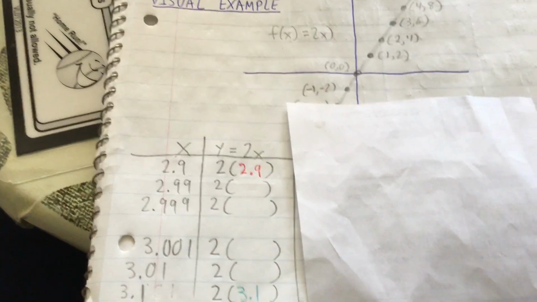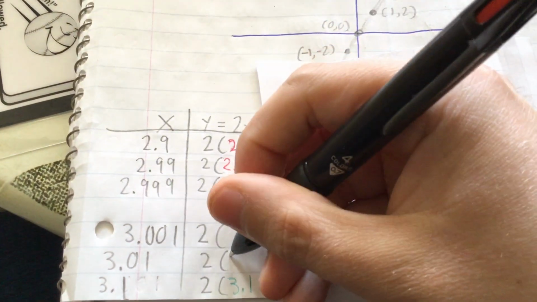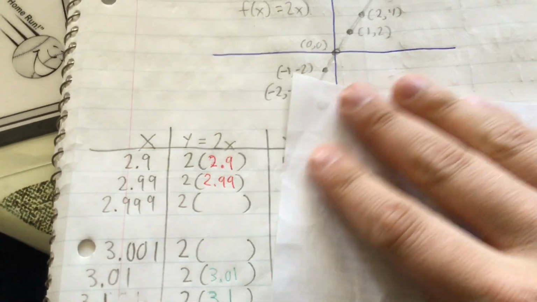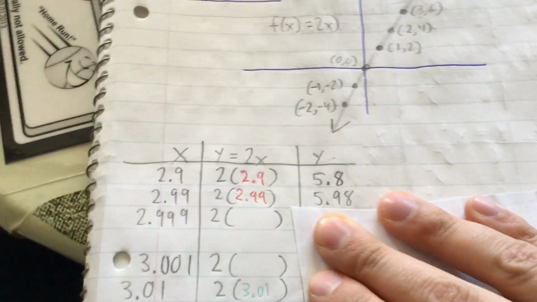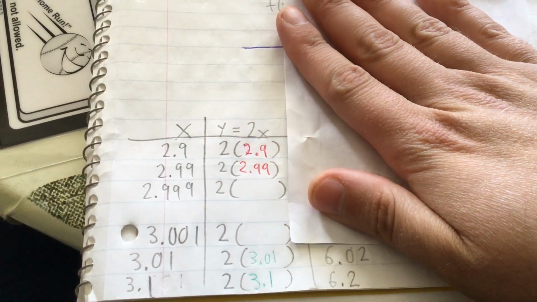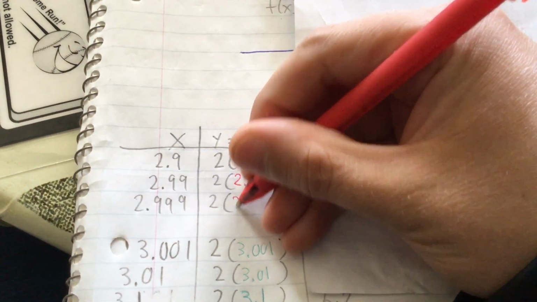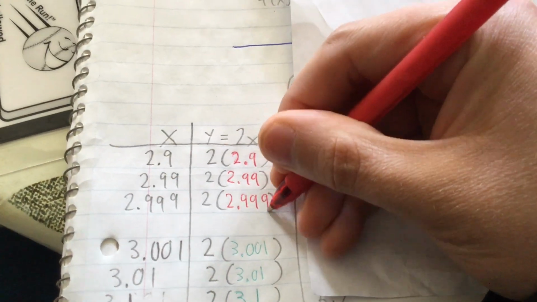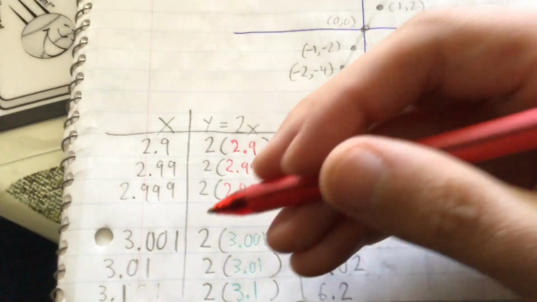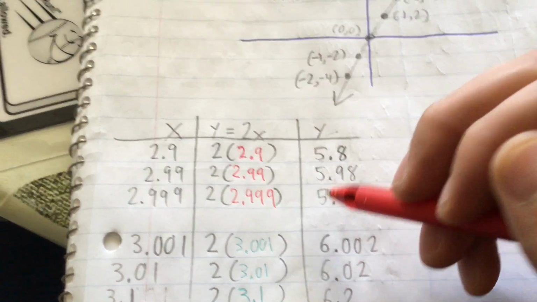Let's try x equals 2.99 and 3.01. If I plug in x equals 2.99, I get 2 times 2.99, or 5.98. But if I plug in x equals 3.01, 2 times 3.01 is 6.02. Let me get closer than that. Let me plug in x equals 3.001 and x equals 2.999. 2 times 3.001 is 6.002, and x equals 2.999 would result in y equals 5.998.